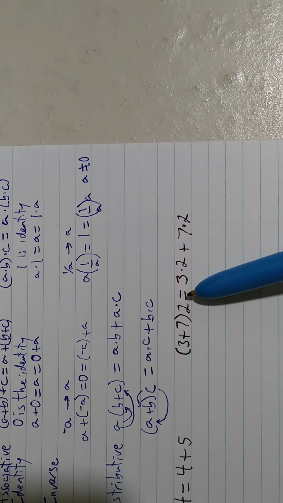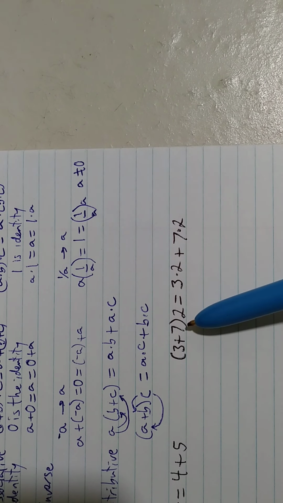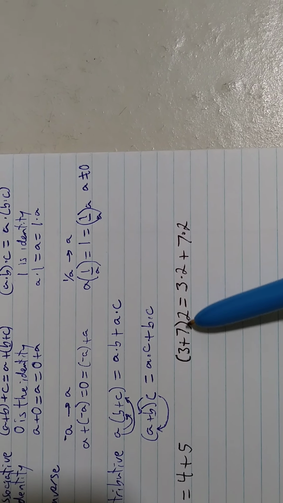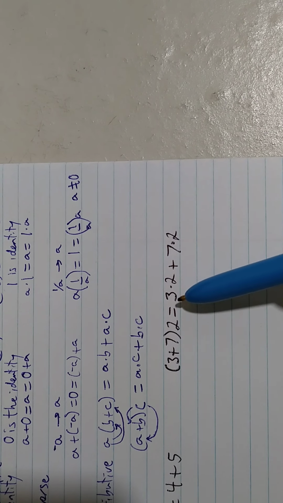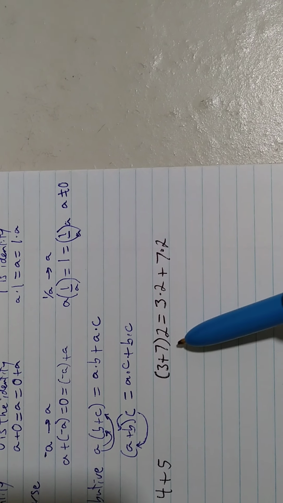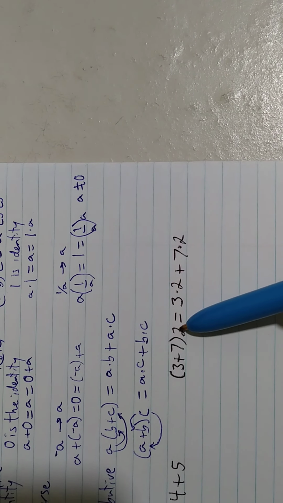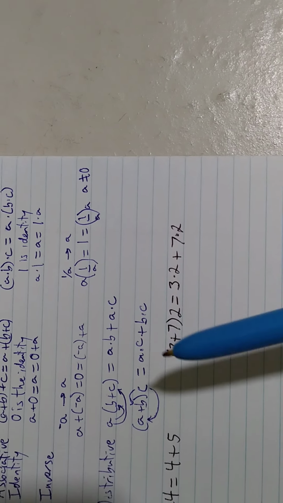And then you multiply the 2 times 3. You get 3 times 2 here. And then 2 times 7. And it gives you 7 times 2. So you get the total answer 3 times 2 plus 7 times 2. That's a result of multiplying 2 through each number in the brackets here.